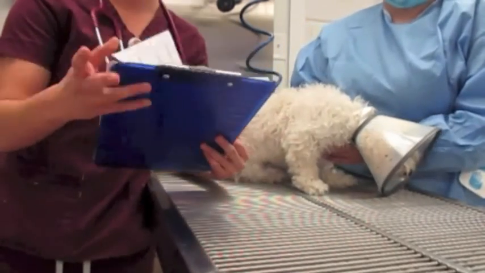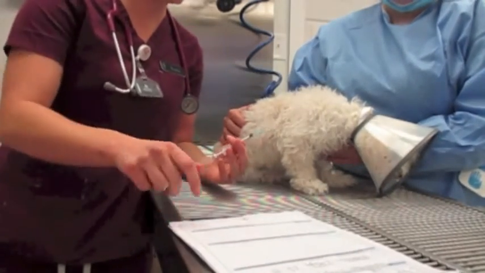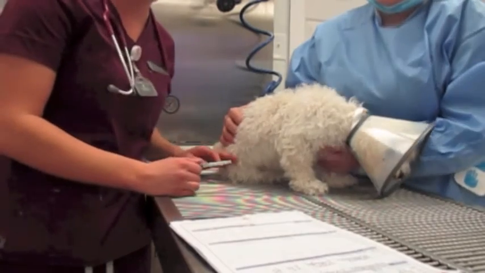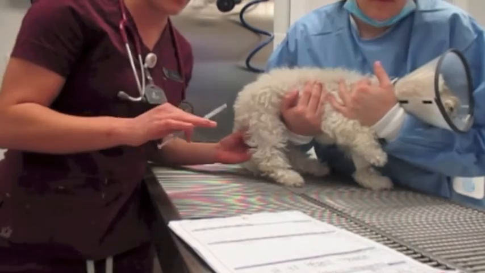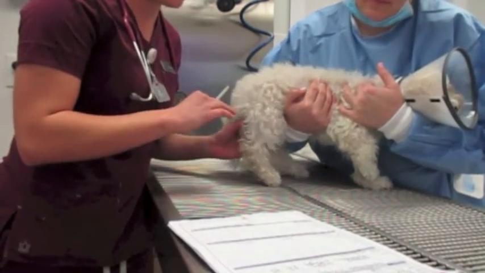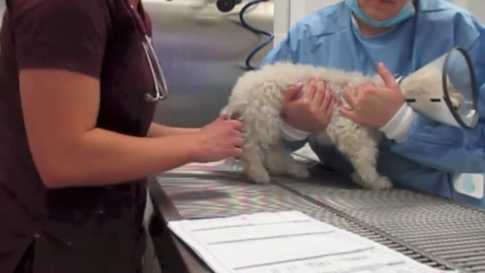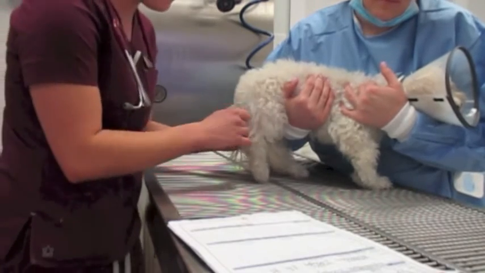Okay. So we're going to go ahead and pre-medicate her. She's going to sit in a cage for about 15 to 20 minutes, and we're going to continue to check on her. May vomit, but once she's pre-meded, we'll go ahead and bring her out, induce, and everything like that. So we're going to go ahead and give it in the muscle.